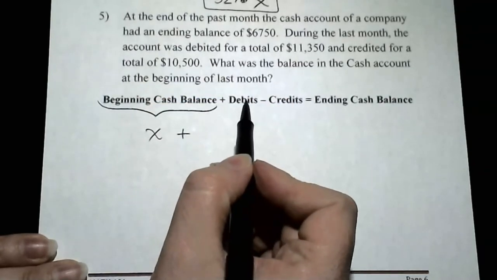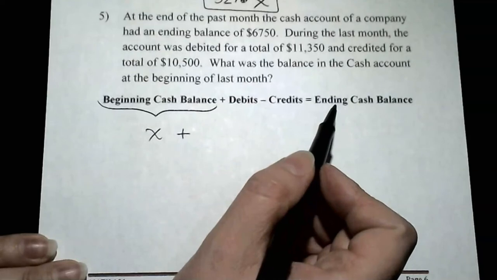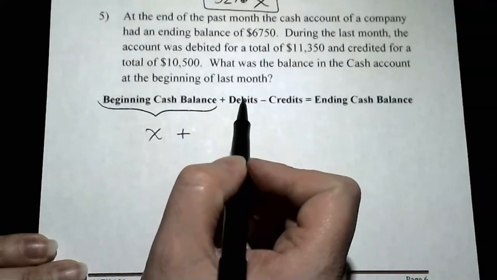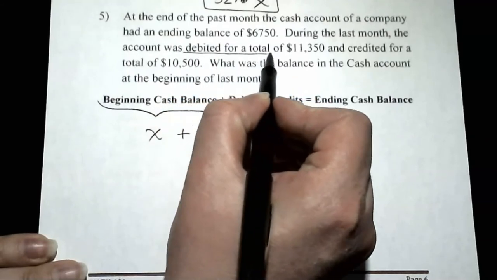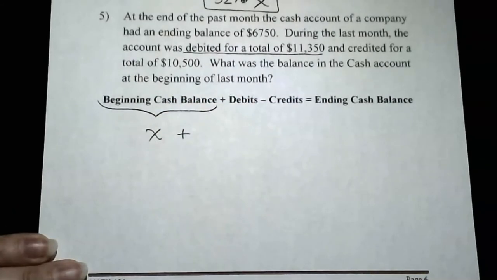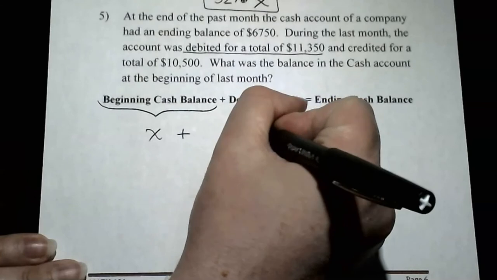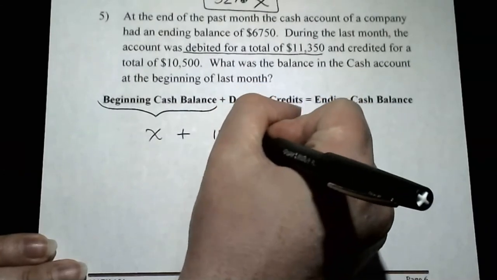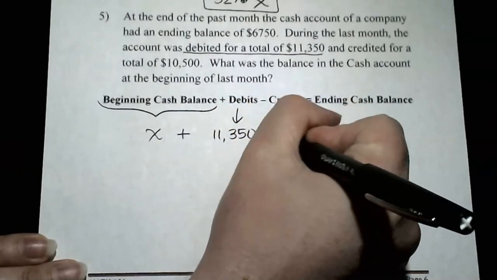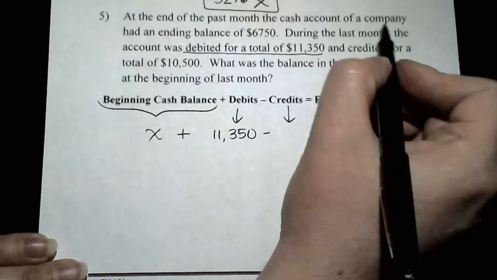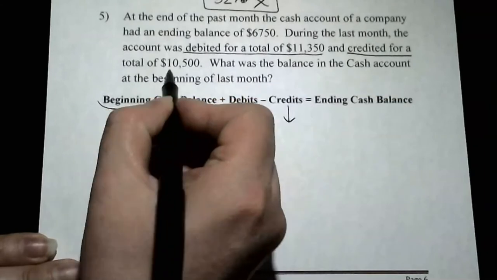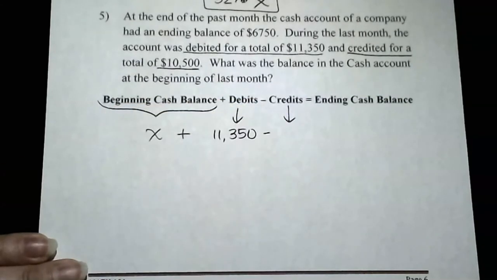That means we need to know the debits, the credits, and the ending cash. So let's see what we have. For the debits, the account was debited for $11,350. Minus the credits, it was credited for $10,500.